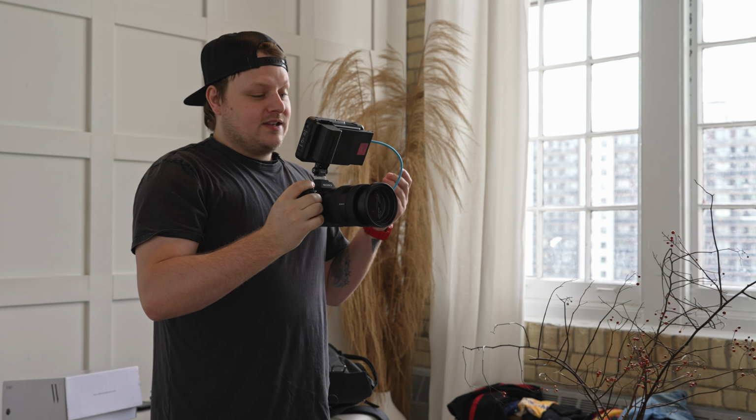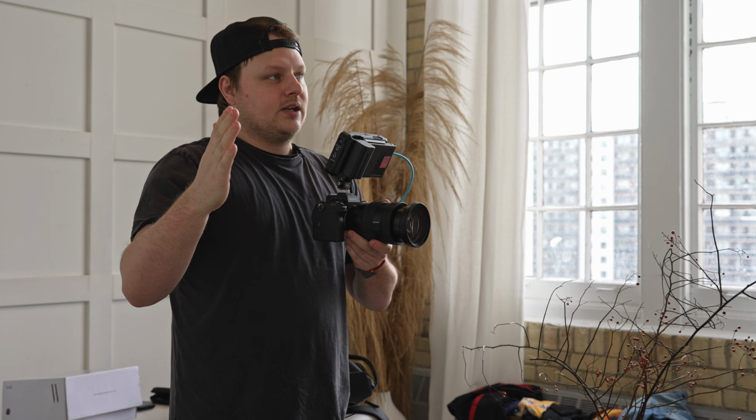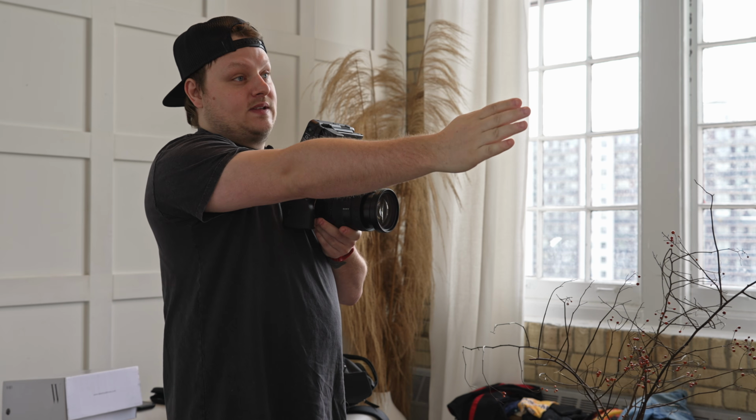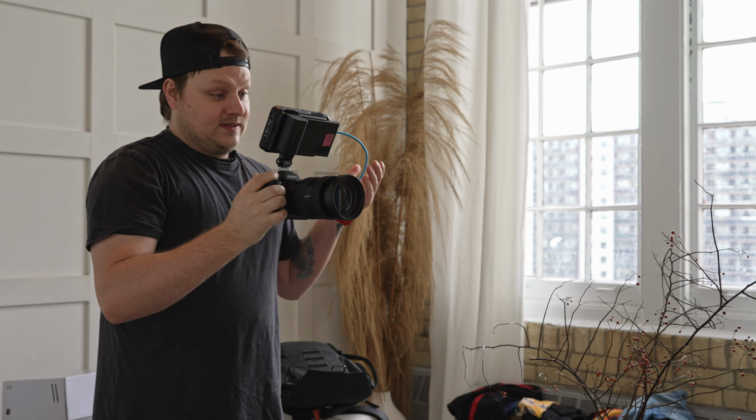So the main reason why I use single point is if the eye detection wasn't actually working, I can let off the eye detection and go to the center point. So at least I know whatever's in my selection is gonna be in focus. So that's the main reason why I have it set to this mode.